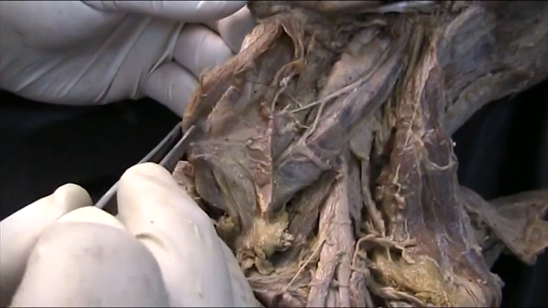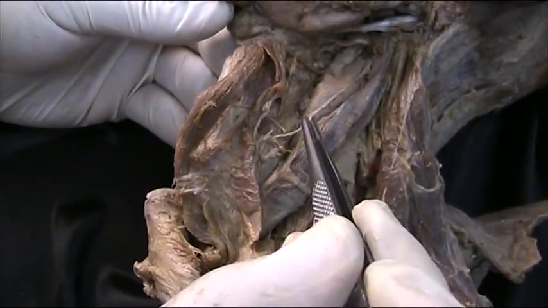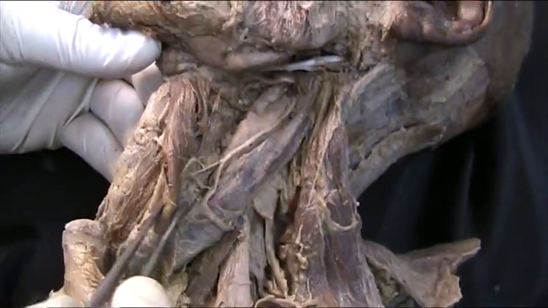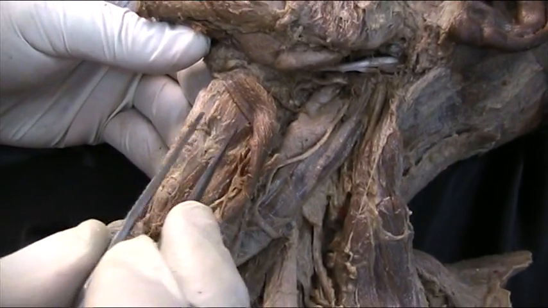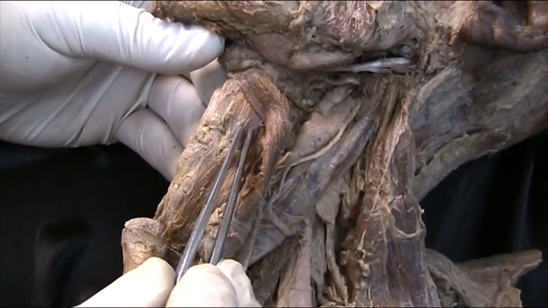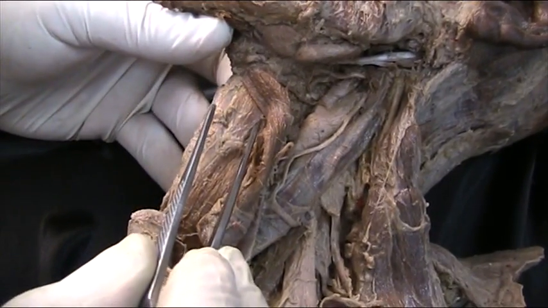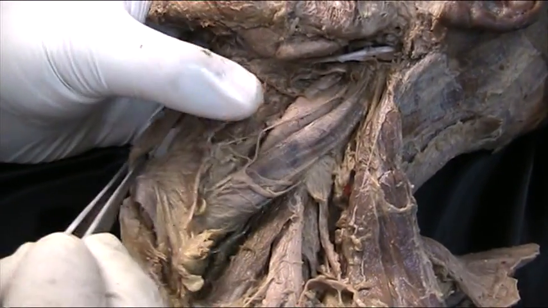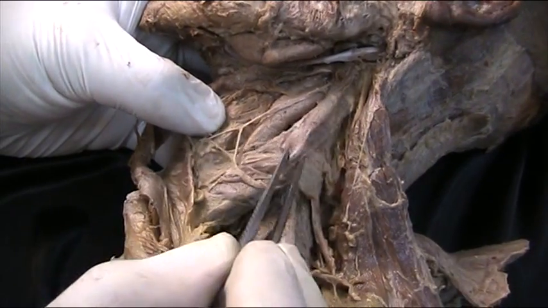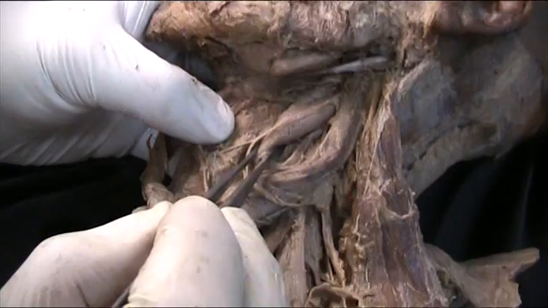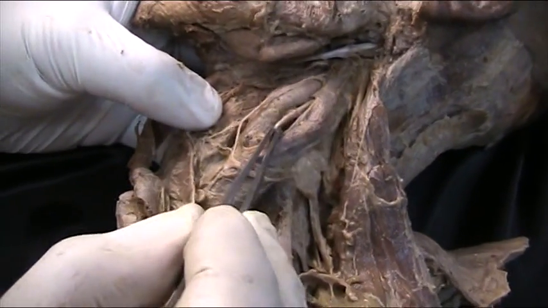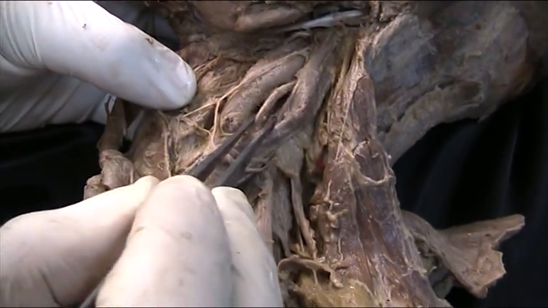All the infrahyoid muscles are supplied by the ansa cervicalis, except one muscle only, this is the thyrohyoid muscle, which is supplied by cervical 1 from the hypoglossal nerve. The internal jugular vein is commonly presented in the exam. The common carotid artery, and in between this is the vagus nerve, which is also commonly presented in the exam.